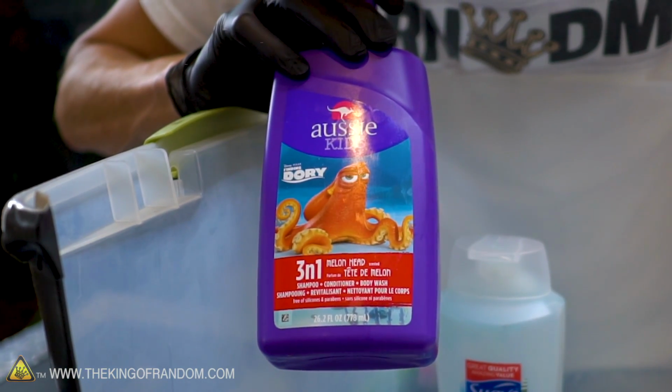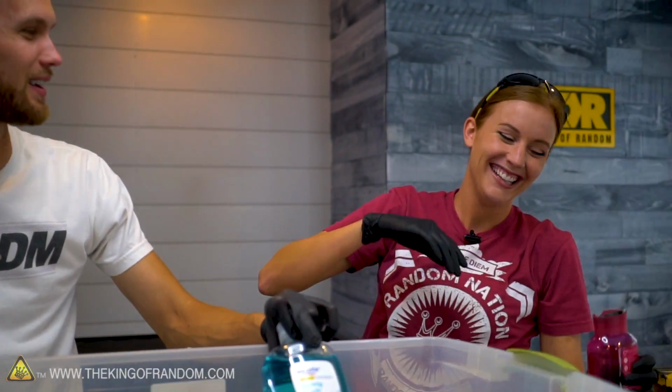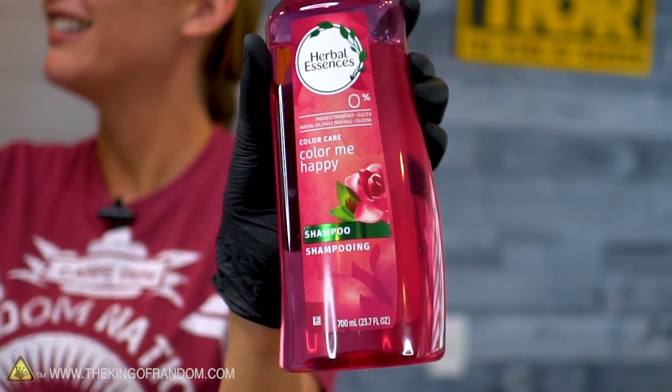So here we've got kids body wash, whatever's on there. We've basically got a lot of body wash, and I think that one's shampoo. This is gonna make the studio smell pretty great, I think.